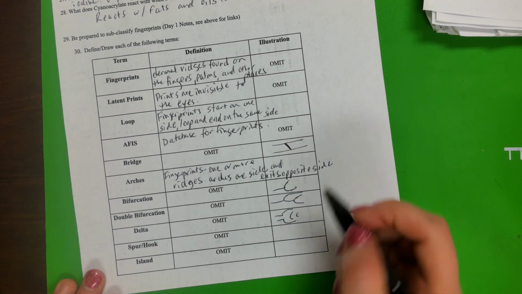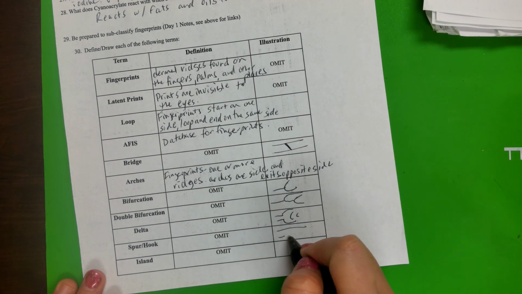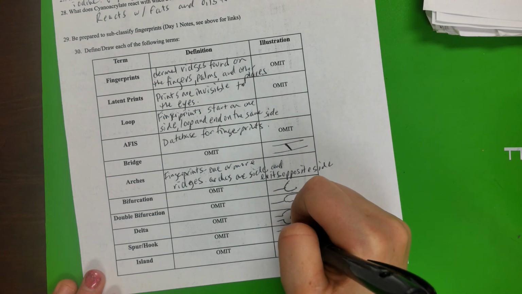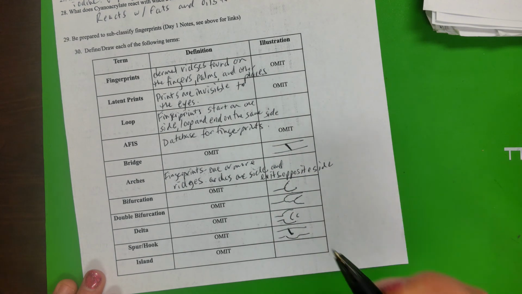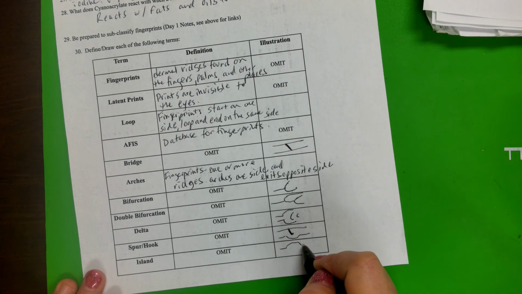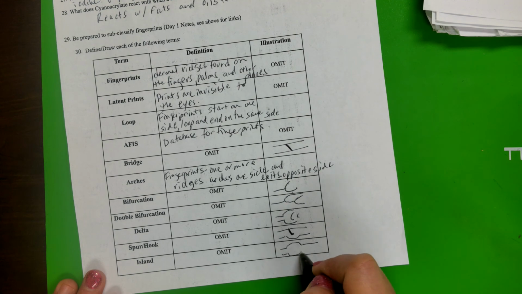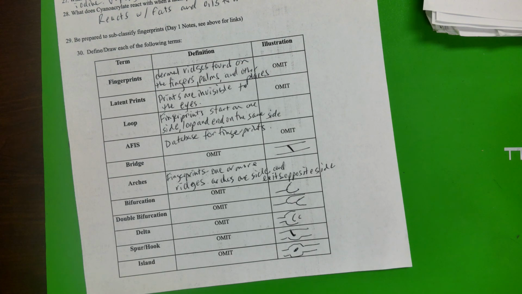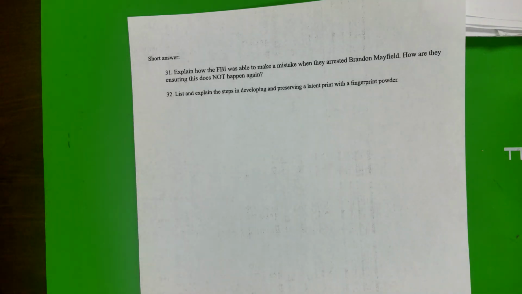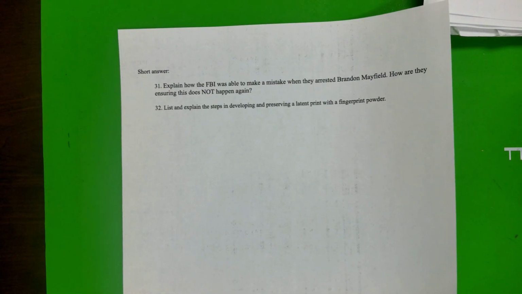And then the spur is this one right here, and then the island, this. And the last two you're going to do on your own.